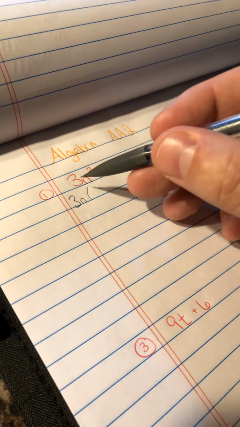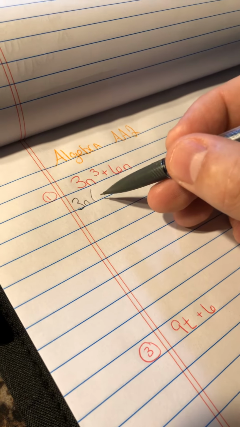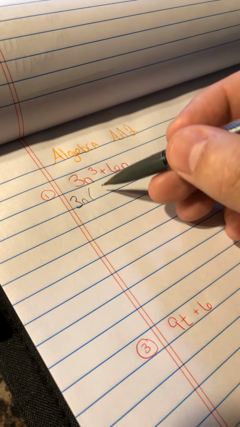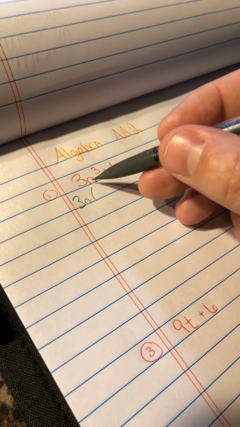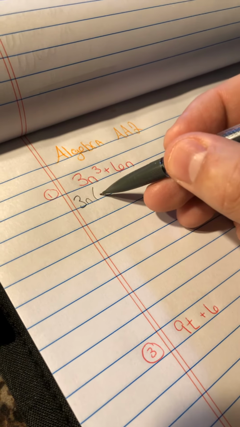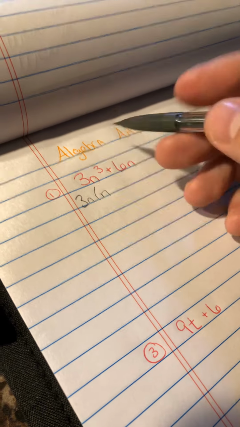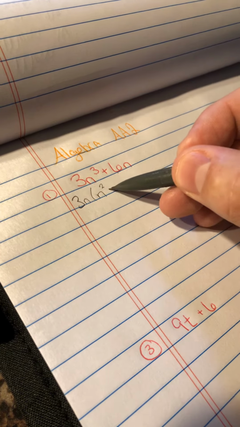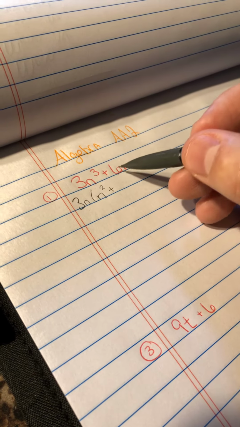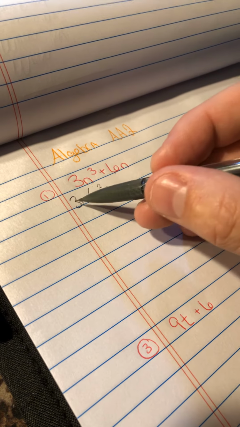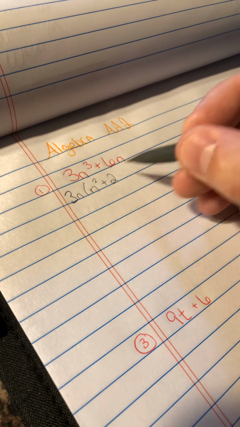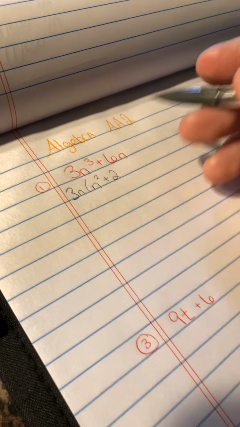Since we factored out a 3, that turns into a 1. So 3 times 1 would be 3. So instead of putting 1 here, since the n has a placeholder, we're going to put an n there. But like we said, the n was taken out, leaving n squared here. Now over here, 6, taking out the 3 will leave you with a 2. And since we took the n out, it just leaves the 2 there.